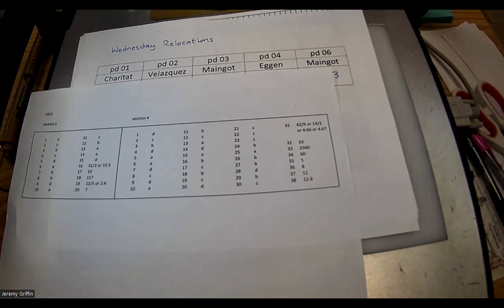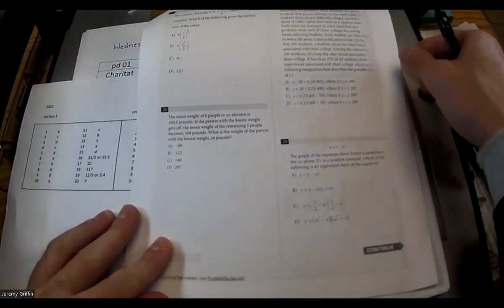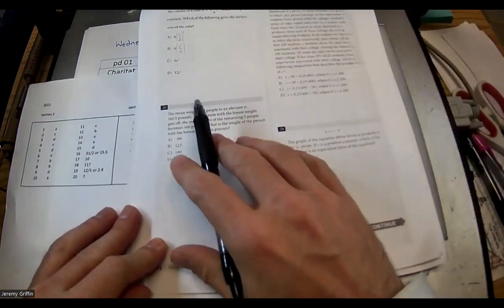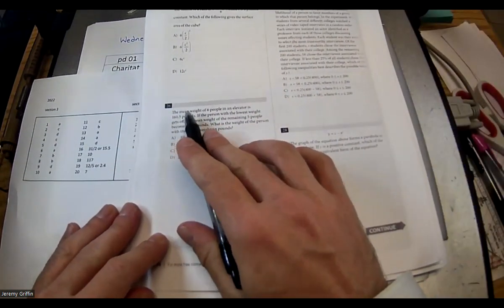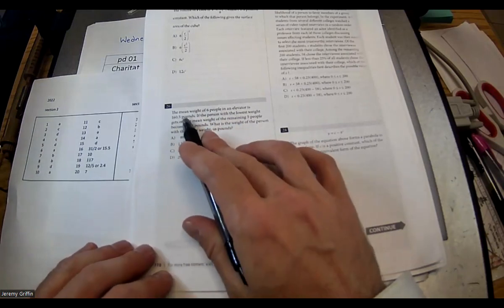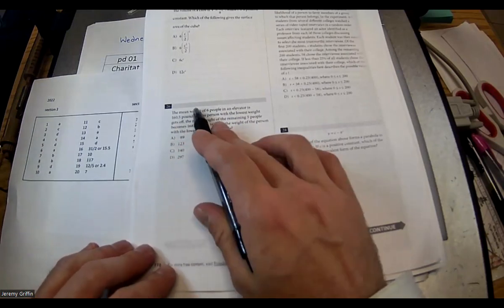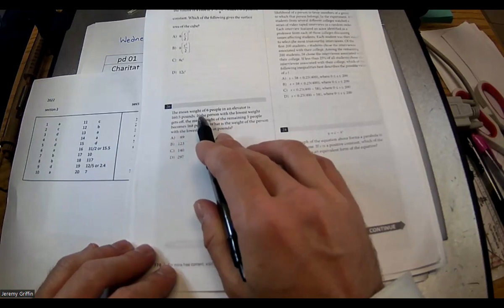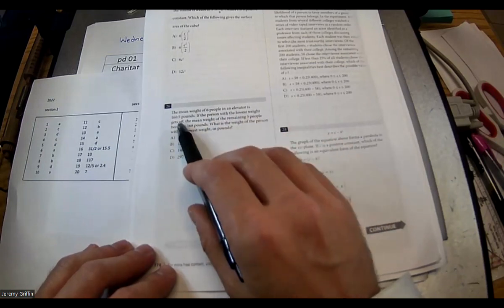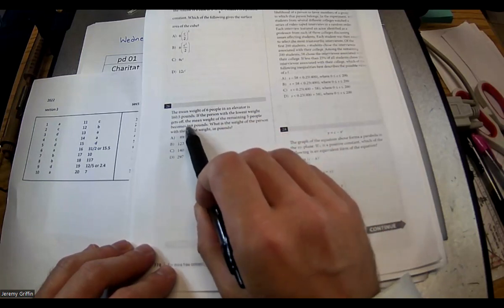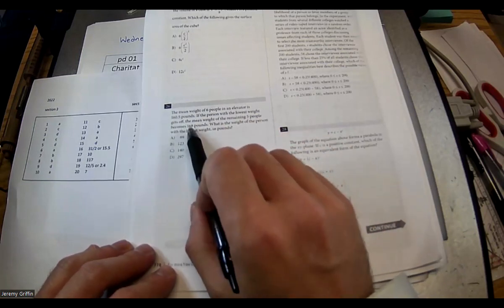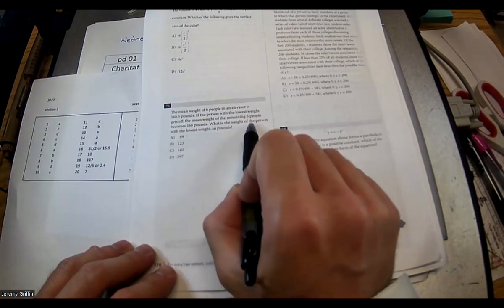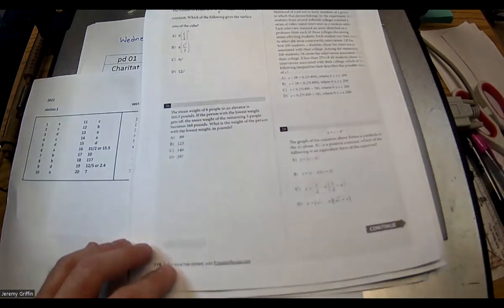Which one? For section 4, question 26. All right, let's flip over to 26. We've got the mean weight of 6 people in an elevator is 160.5 pounds. So if you add all the people up and divide by 6, it comes up to that average weight. That's what mean is, right? Add them up and divide by the number. If the person with the lowest weight gets off, the mean weight of the remaining 5 becomes 168. Of course, it would have to go up, since the light person stepped off. What is the weight of the person with the lowest weight in pounds?